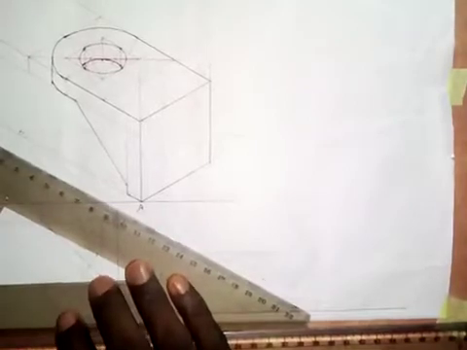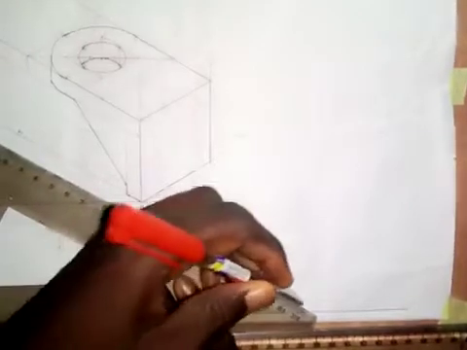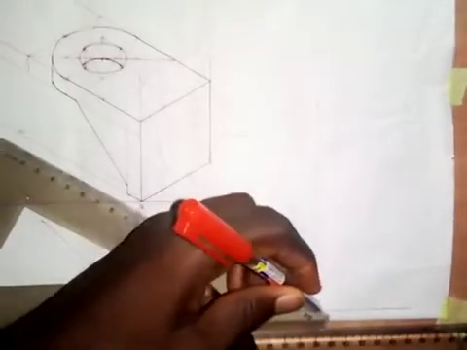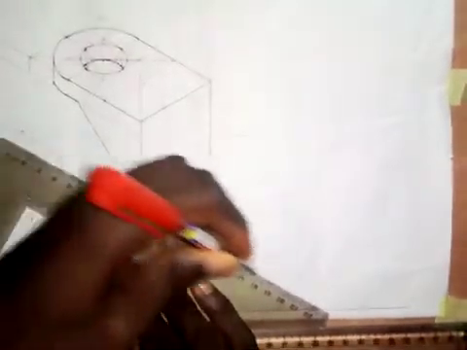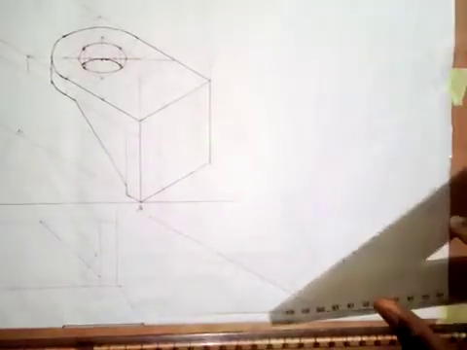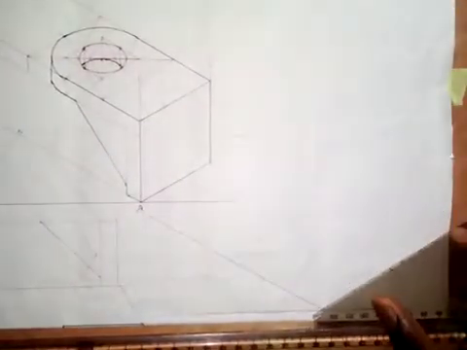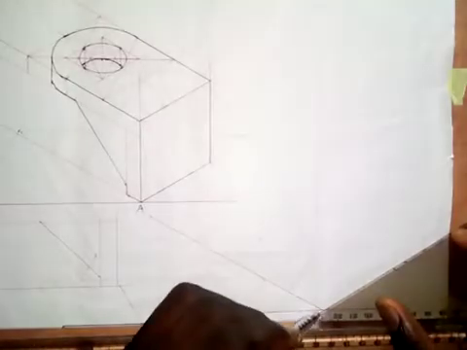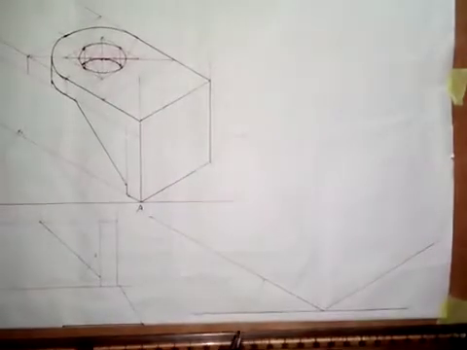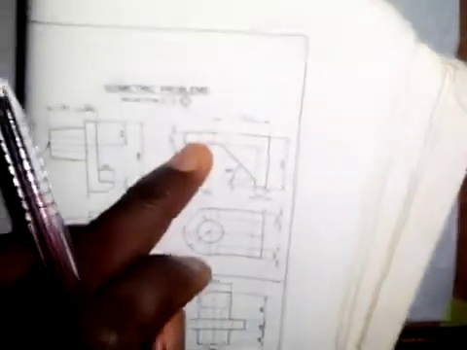Okay, now we draw a horizontal line here, and with my 30-degree set square I will draw a line in this direction. Then here I will draw a line in this direction like this. What we're actually doing, as I've explained, is turning this.